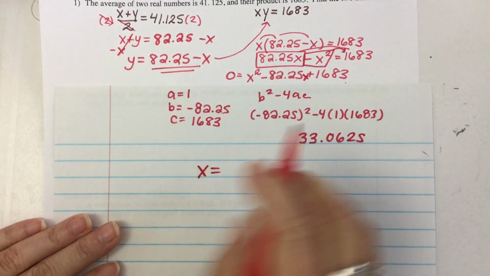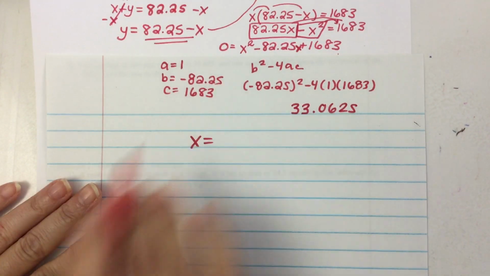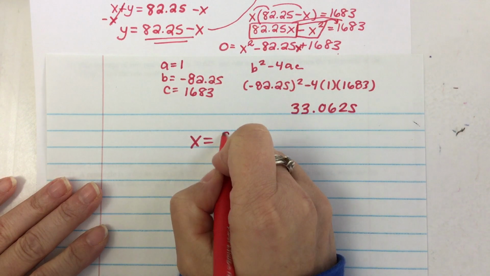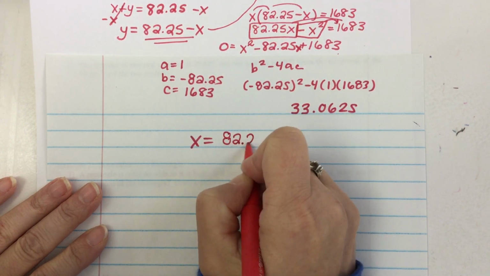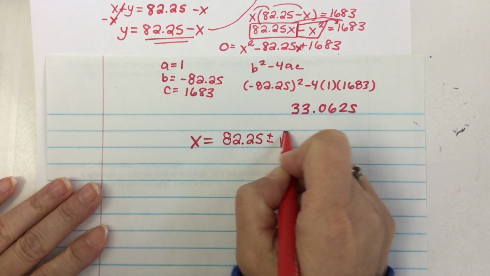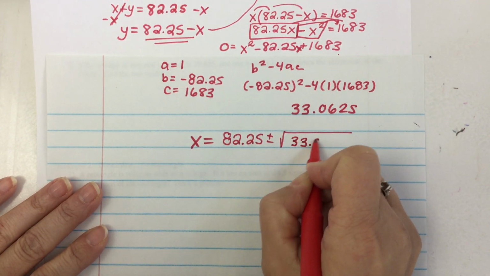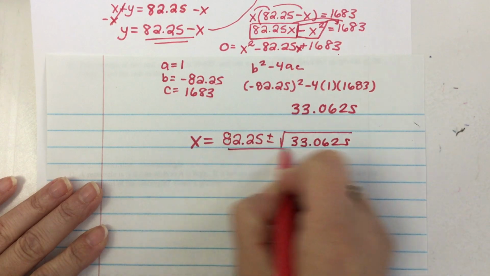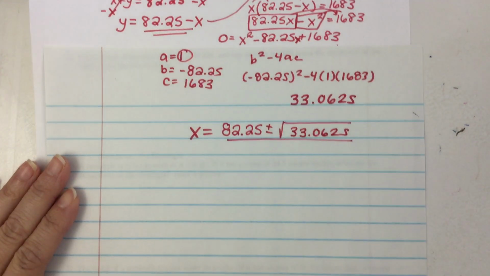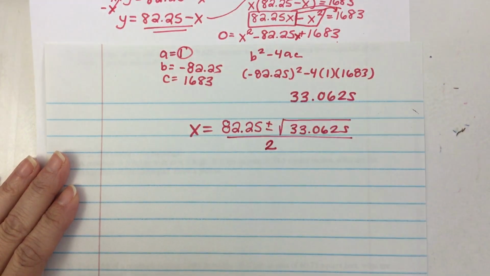So x equals negative b. B is a negative value right now, so negative of a negative makes us positive, 82.25, plus or minus the square root of b squared minus 4ac, 33.0625, all over 2 times a. A is a 1, 2 times 1 is 2.